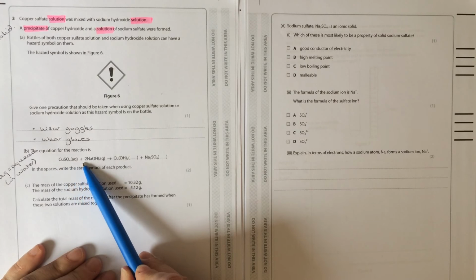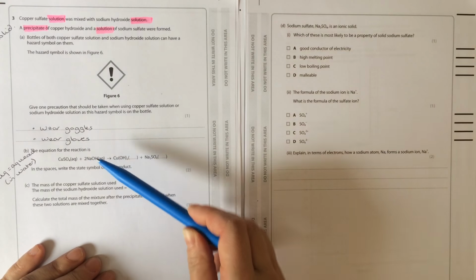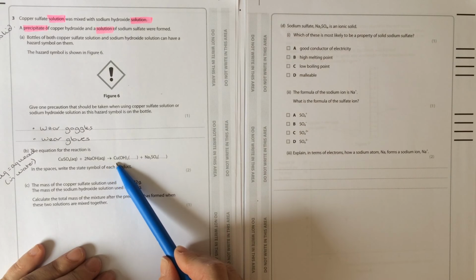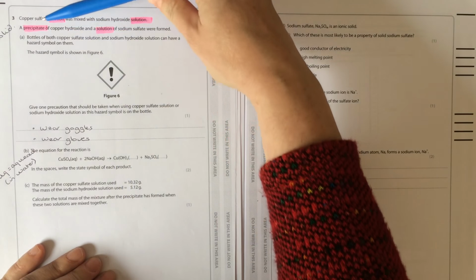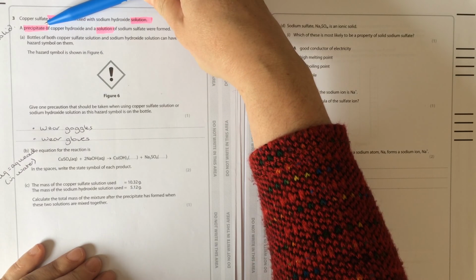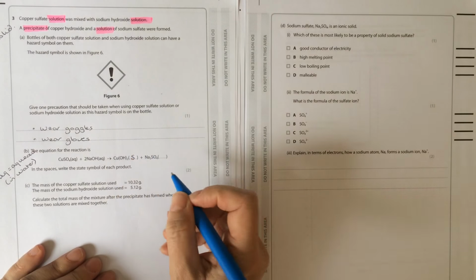So copper sulfate plus sodium hydroxide, and again, solution, they've told me that there as well, forms copper hydroxide. OH always means hydroxide, and I know I've already identified here that a precipitate has been formed. So precipitate is a solid, so I'm going to write S for solid.